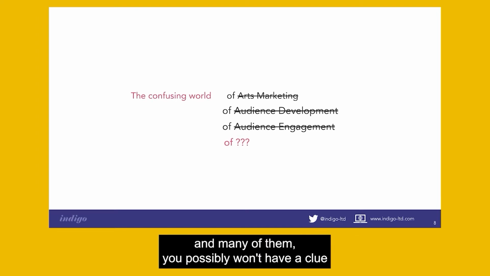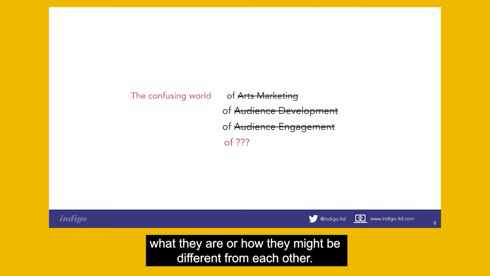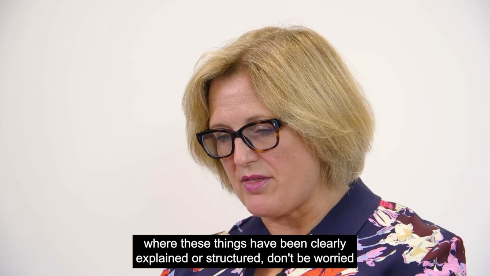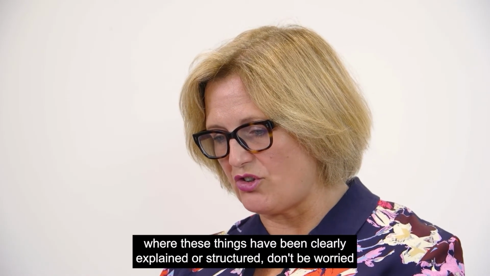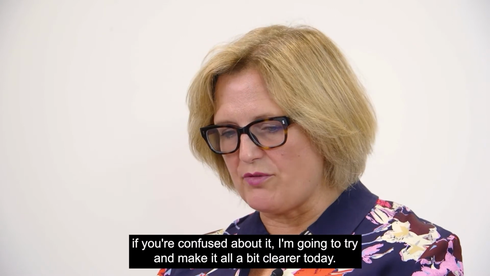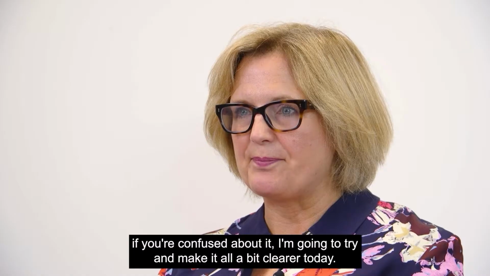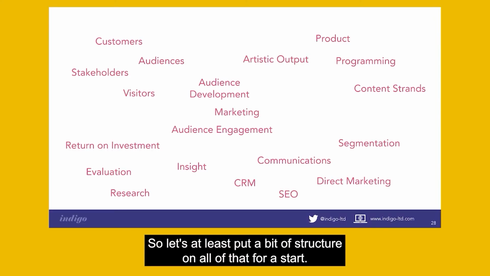And many of them you possibly won't have a clue what they are or how they might be different from each other. And if you're new to the sector or haven't been in an organisation where these things have been clearly explained or structured, don't be worried if you're confused about it. I'm going to try and make it all a bit clearer today. So let's at least put a bit of structure on all of that for a start.